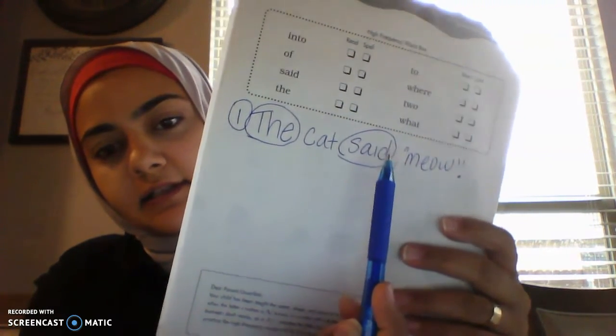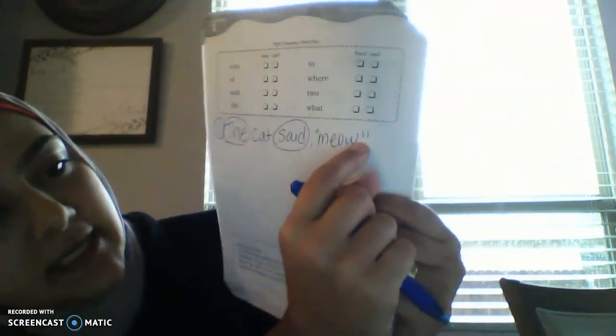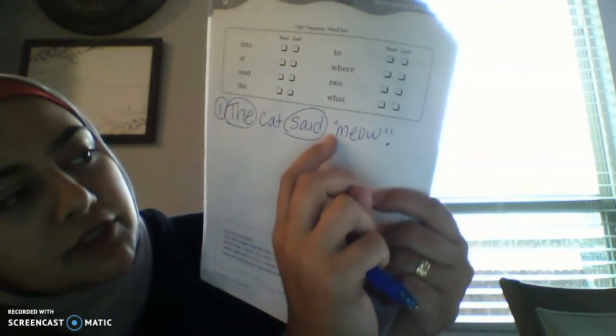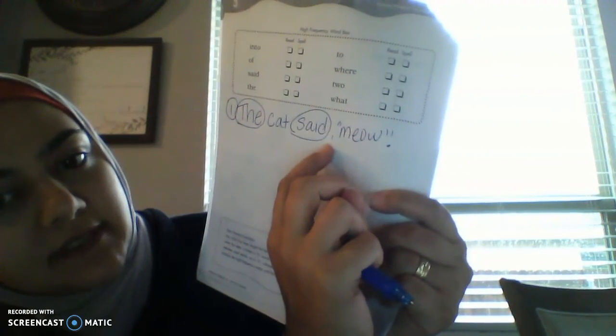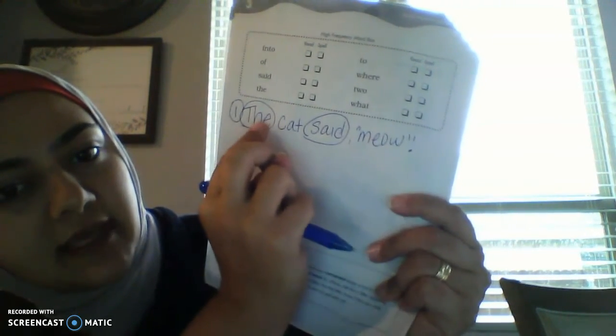When somebody is saying something, you use these 2 marks. What are these called? These are called quotation marks. Quotation marks. That means somebody is talking. Meow. And then whenever you use quotation marks, you have to put a comma first. Okay? All right, so the cat said meow, period. Make sure you have your period and make sure that the first letter in the sentence is capital, okay?